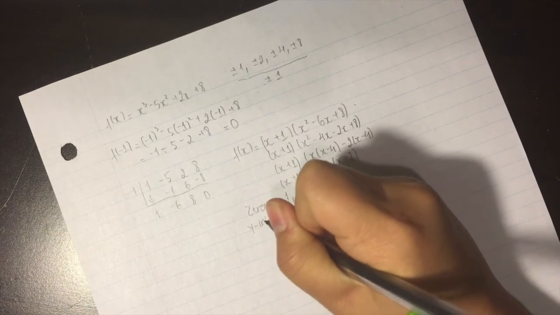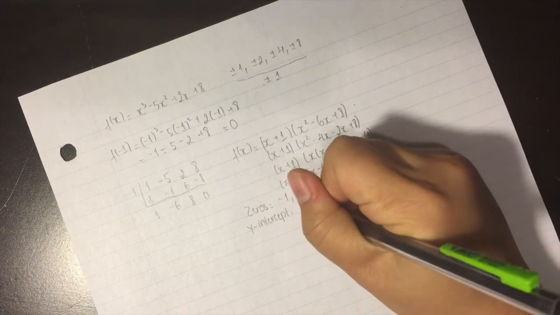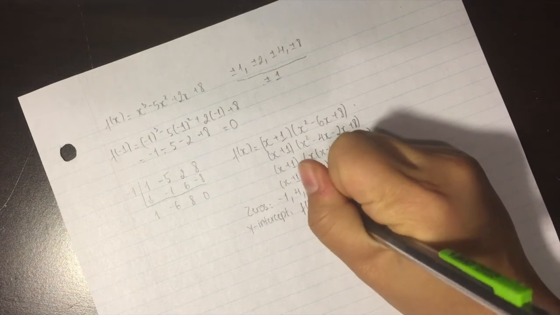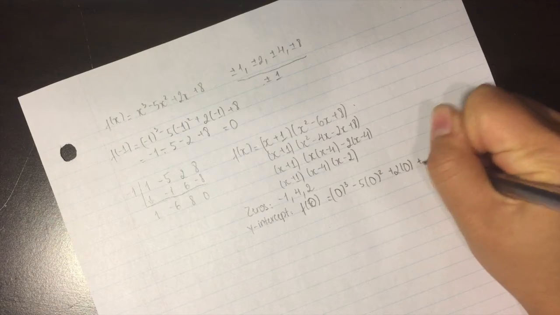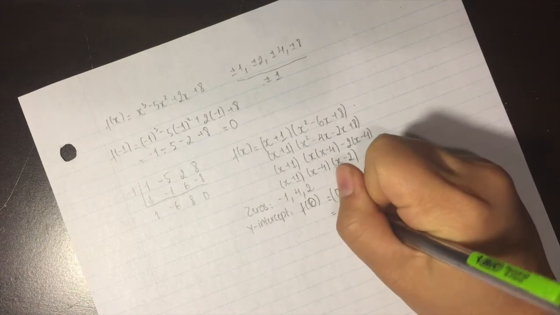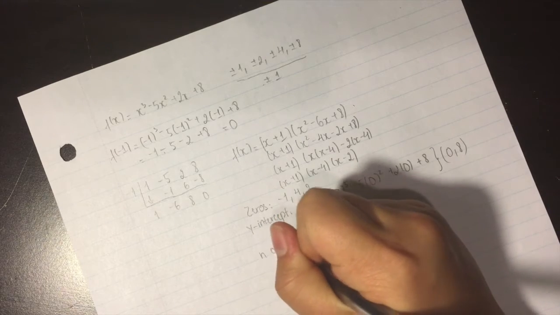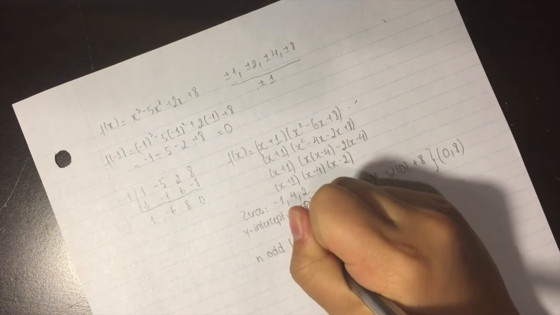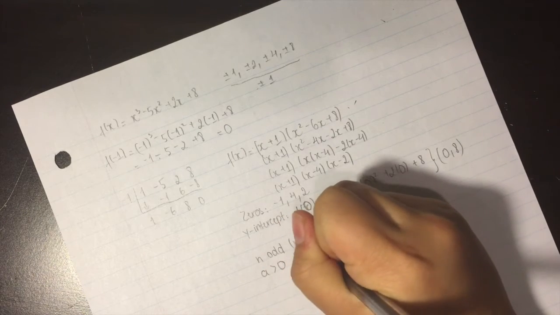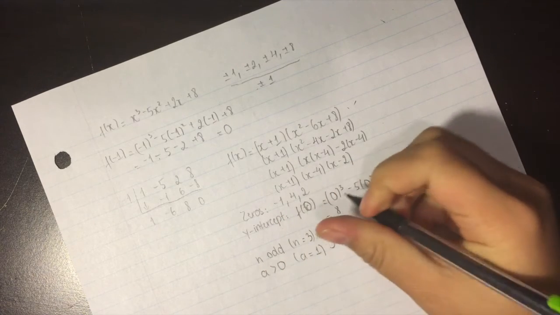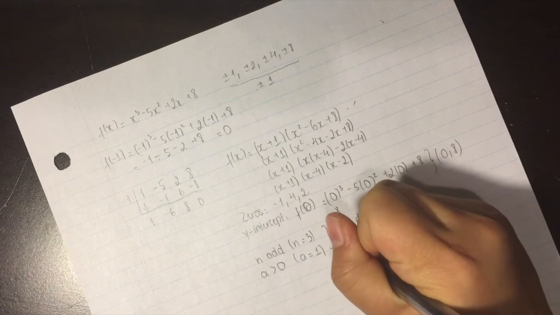Then I'll find the y-intercept by plugging in 0 for x. And then I will get 8 for y, so I have (0, 8). And because the highest degree is 3, which is odd, and the coefficient is 1, which is positive, the graph would go left down and right up.